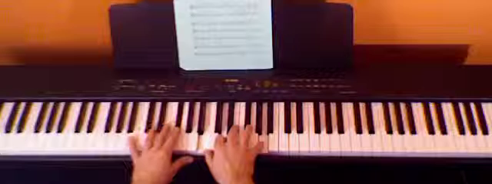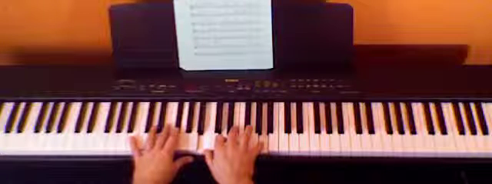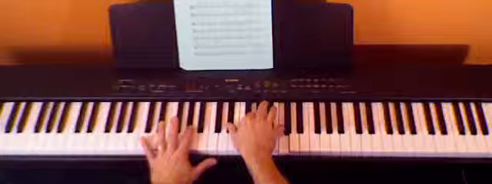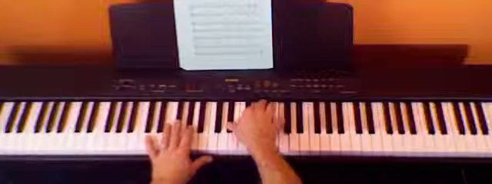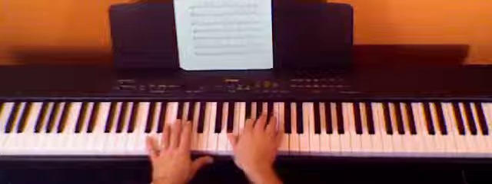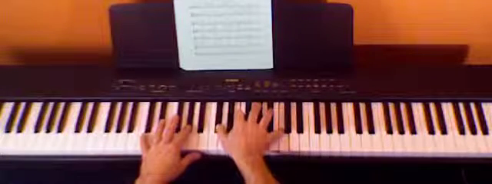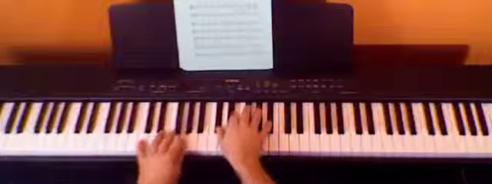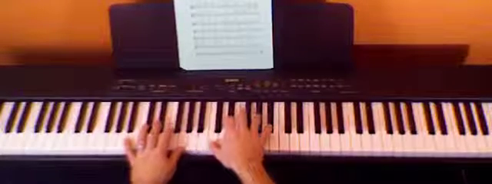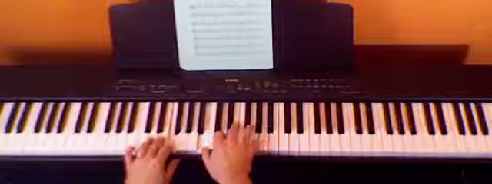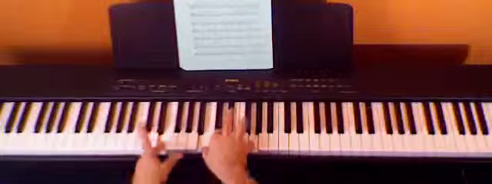Let's do the A section and the B section with the track and see how it goes. Ready? Start with the F minor. It's right here. 1, 2, 1, 2, 3, 4. Now switch up to the higher voicing.